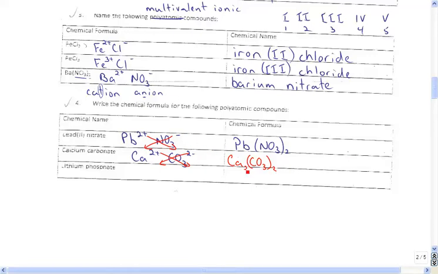If I can divide these two by the same number, then I do that. I want to have it in the simplest ratio, right? So this 2 can be divided by 2, just like this one. So this just becomes 1 and 1. So then I end up with this formula here. It'll be CaCO3, and I don't have to worry about the 2's, right?